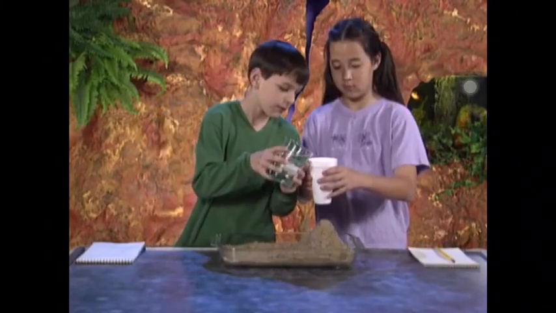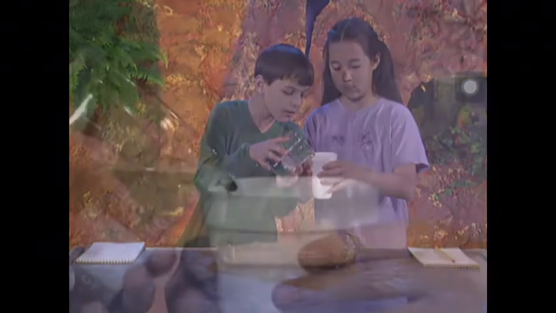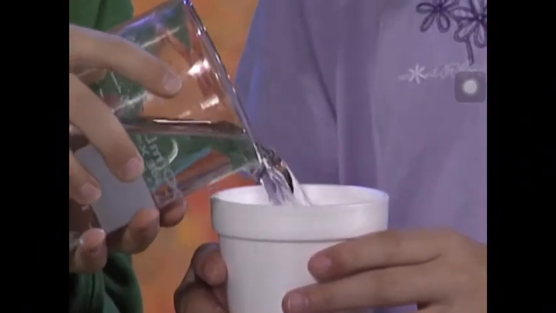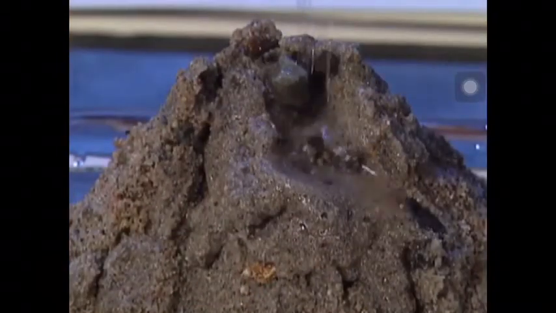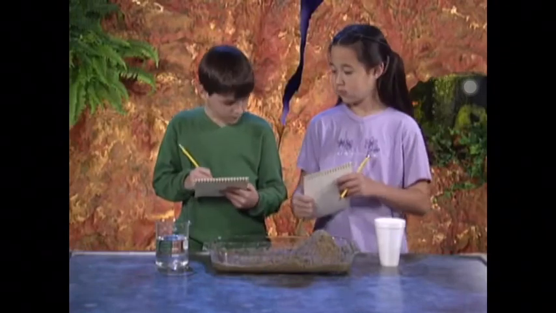One partner should hold the cup steady over the top of the mountain while the other partner slowly pours water through the cup. Observe what happens as the cup rains on the mountain. Draw what you see in your notepad.